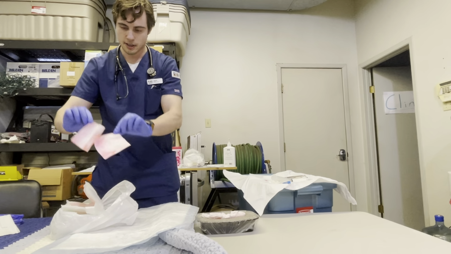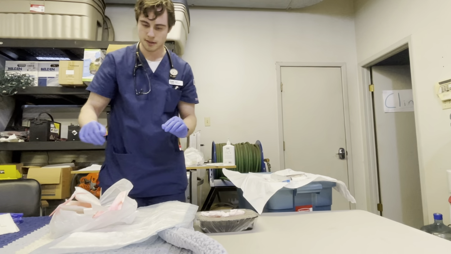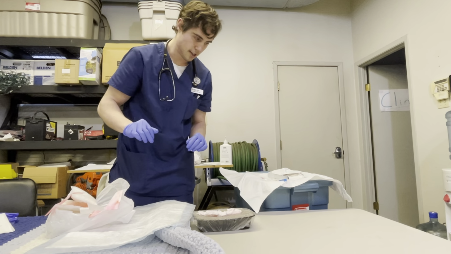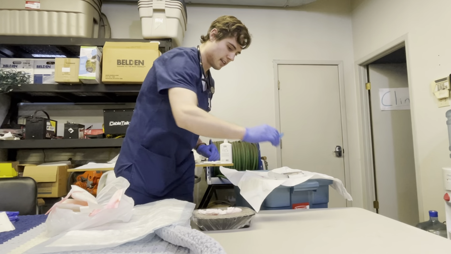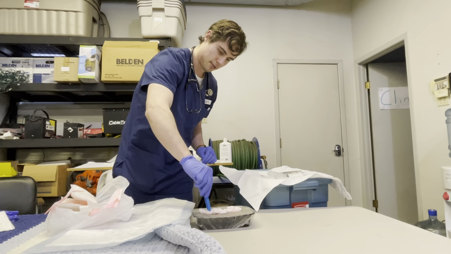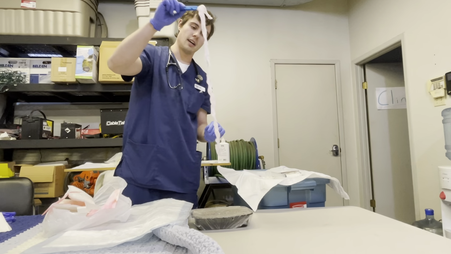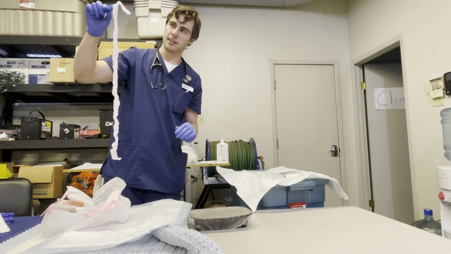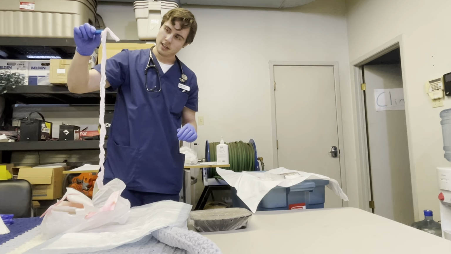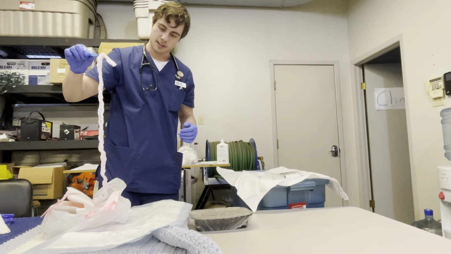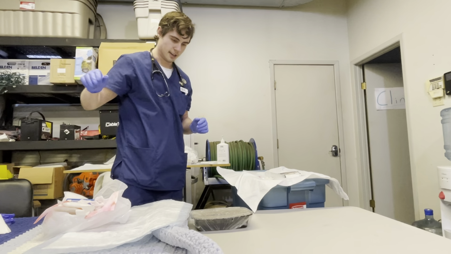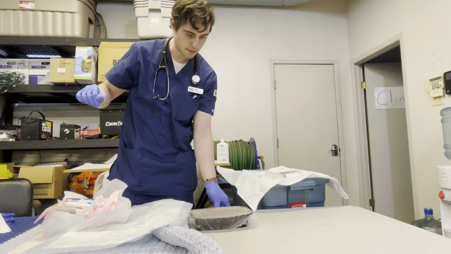Note that we do have a copious amount of serosanguinous fluid with no foul odor. I'm going to take my blue tweezers and pull out the old packing, noting we do have a fully saturated serosanguinous fluid on the packing, and I'll note the length as well, no foul odor. Throw that out. Next, I'm going to measure the wound.